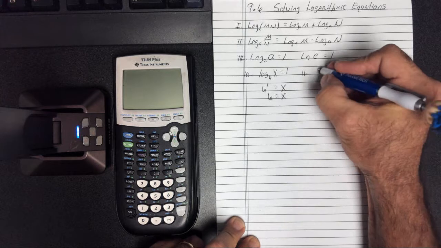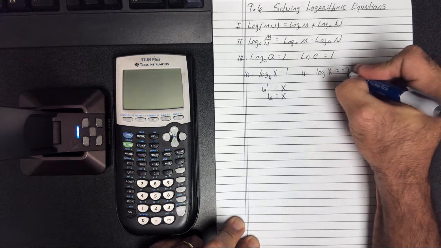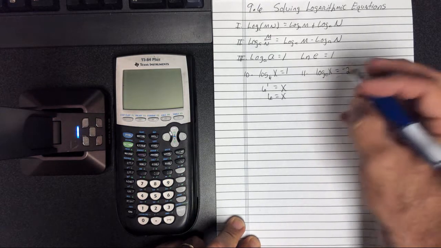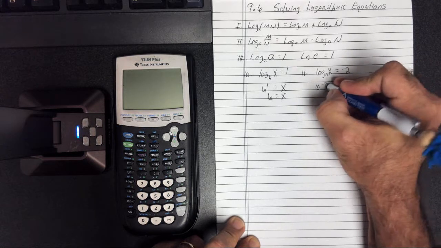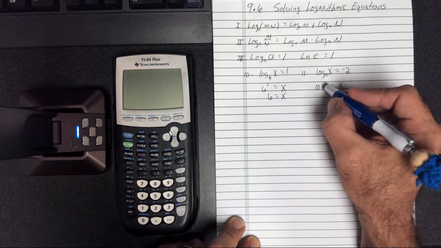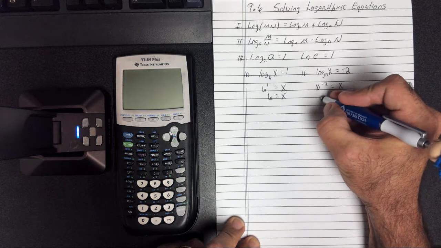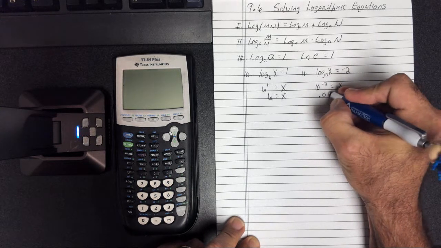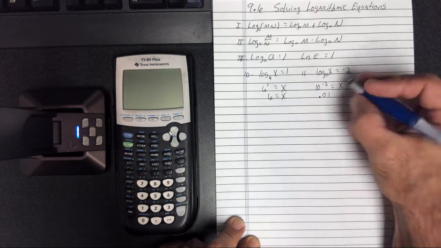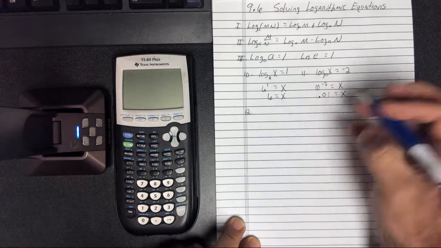Number 11, I have log of x equals negative 2. Remember, since there's no number shown, the base is understood to be 10. So this is 10 to the negative 2 equals x. Now, just remember, 10 to the negative 2 is the same thing as 0.01. Notice I move 2 decimal places left when it's negative. And that's going to equal my x. So not much work on those two.